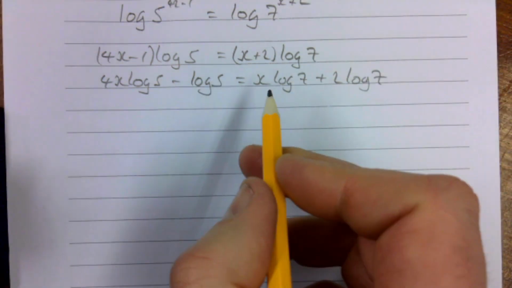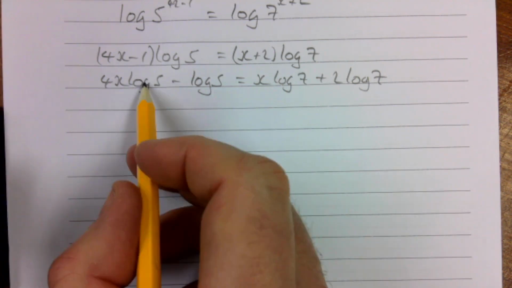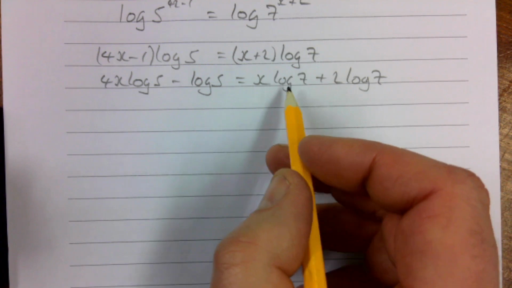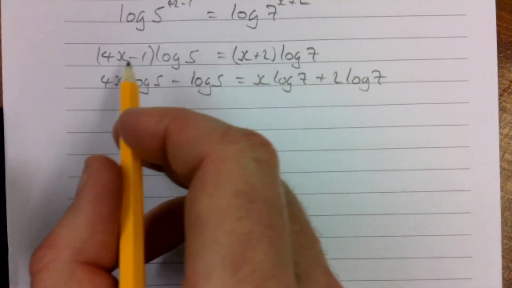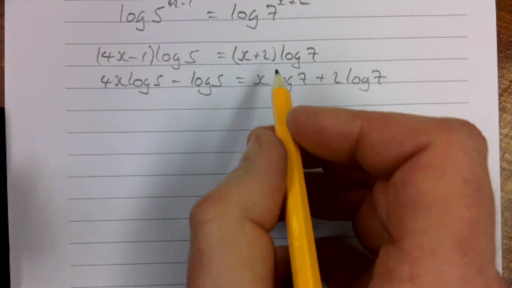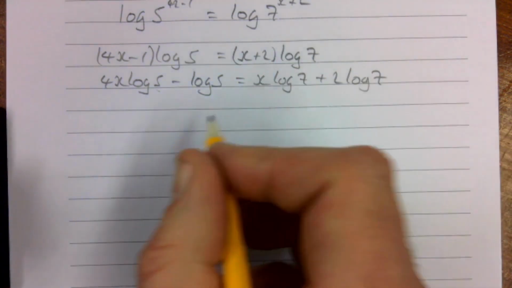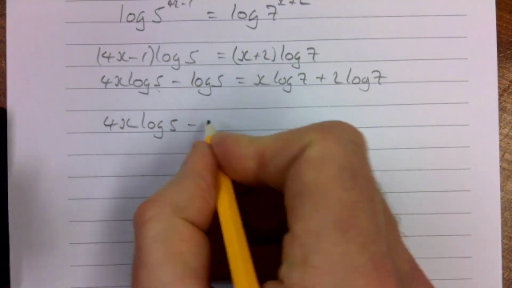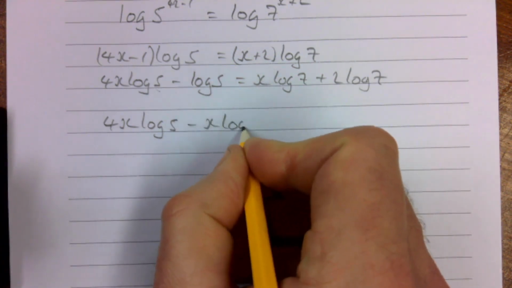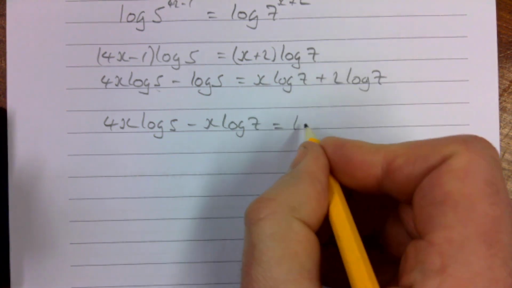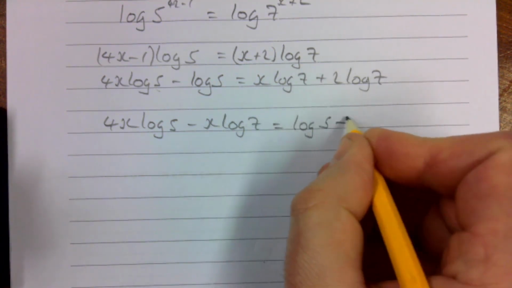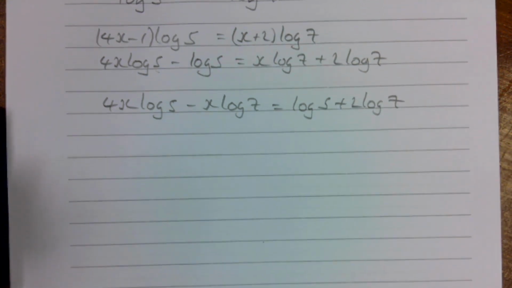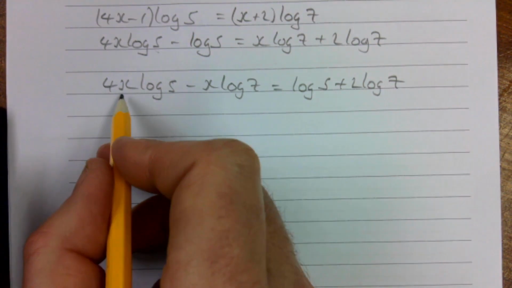Now this looks a bit complicated, but really isn't. 4 log 5 is a number, log 5 is a number. It's nearly like a year 9 equation question. We're going to get x's to the one side and then numbers to the other. So I'm going to bring this over to here and then the log 5 over to here. So that's going to give me 4x log 5 minus x log 7 is equal to log 5 plus 2 log 7. And then the easiest thing to do here is actually to factorize out the x.